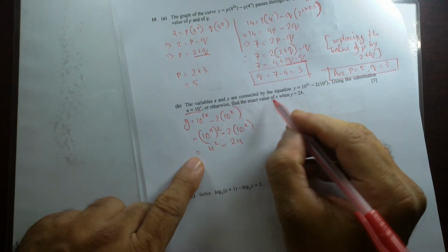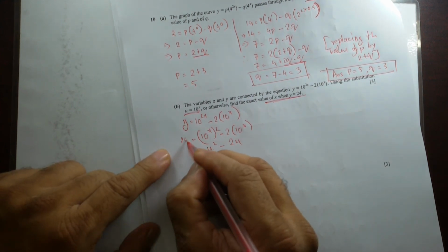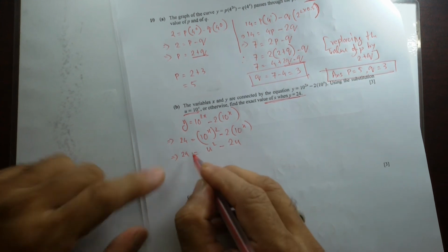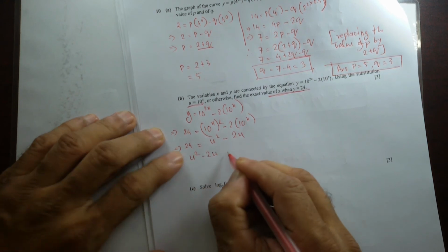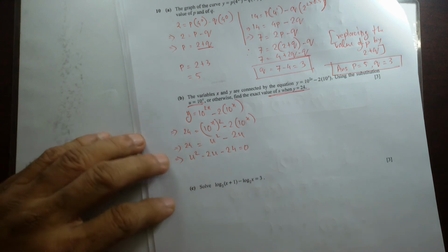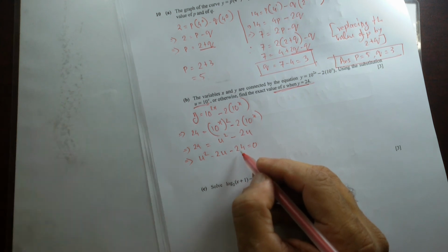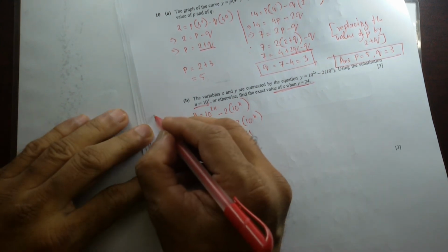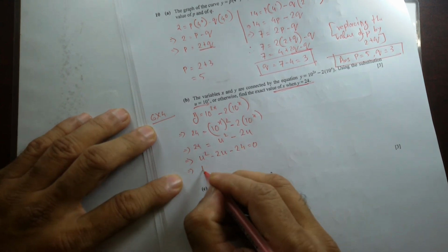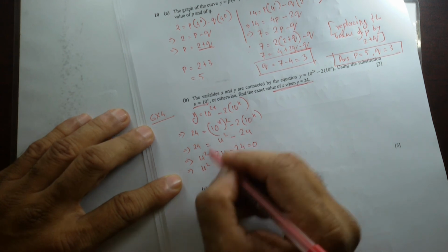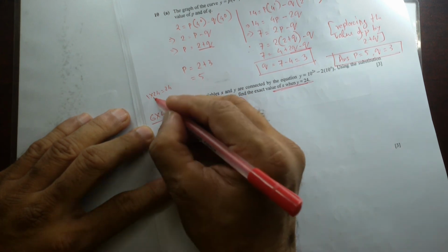Now look at this. Find the exact value of x when y equals 24. So we're going to replace the value of y by 24 here. If I bring this 24 to this side, it's going to be u squared minus 2u minus 24 equals 0. Just do the middle term break. So what can we do? 24, we can write down probably 6 times 4. The difference is 2 and the product is 24. But I need the product to be negative, since 24 is negative.